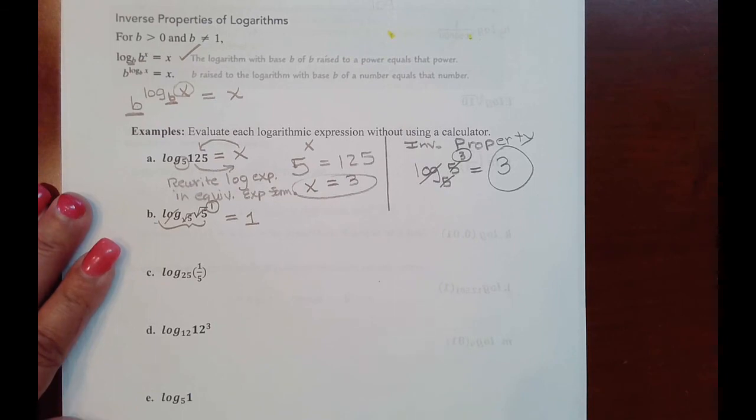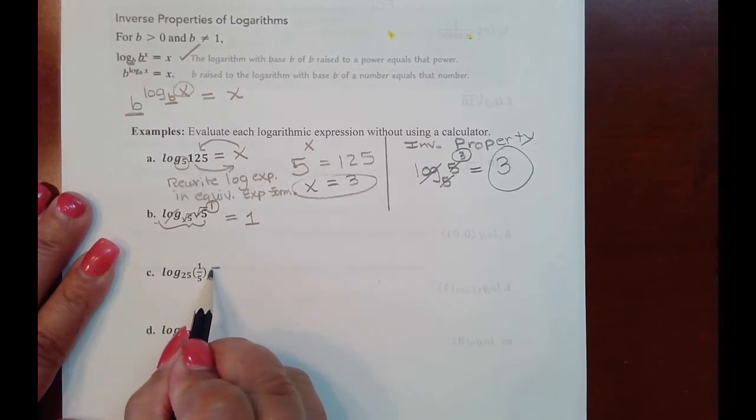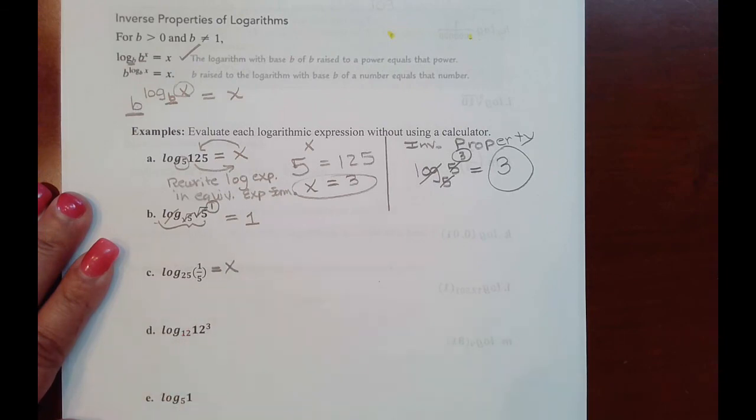Okay, and now this next one. Okay, now it's up to you how you want to do this. You can rewrite it as an equation. We can also use the inverse property. I'm going to go equation style first.